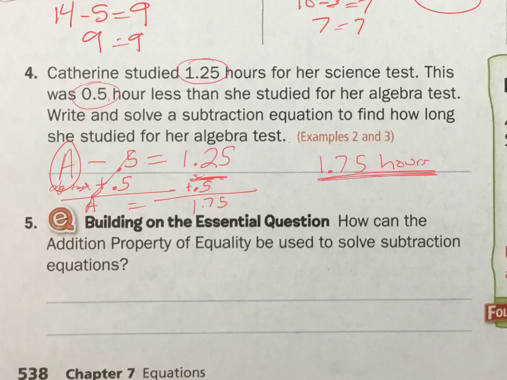Okay? The way I set it up is I took the algebra test minus 0.5. This will equal my science test, which is 1.25. Okay? A little tricky. You have to think these out, but the word problems always are. So go ahead and try independent practice and see what you can do.